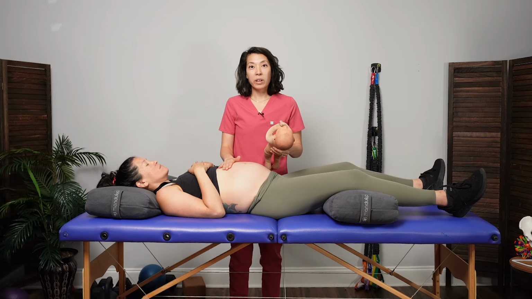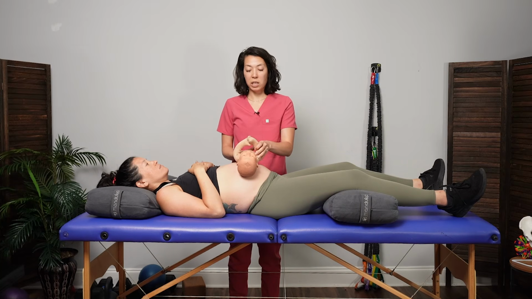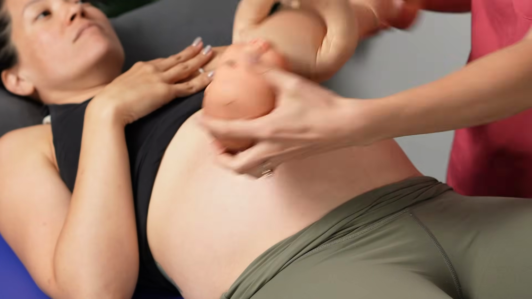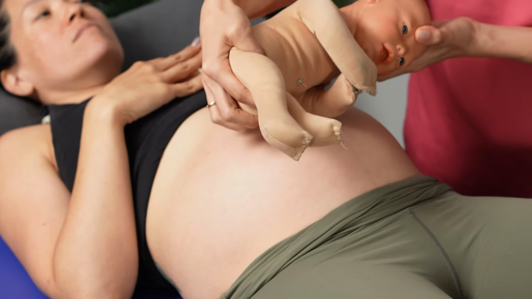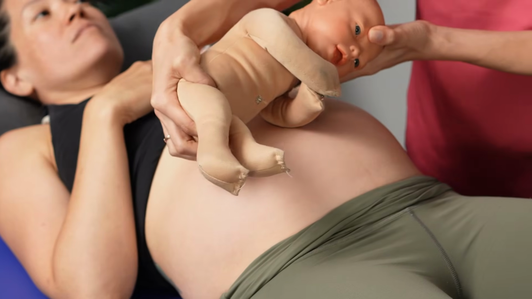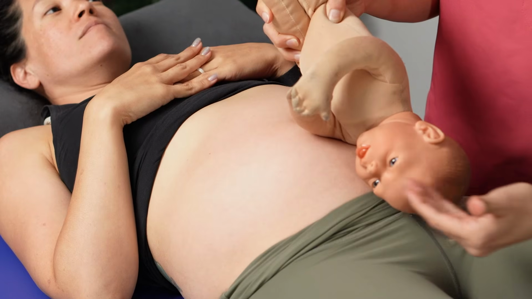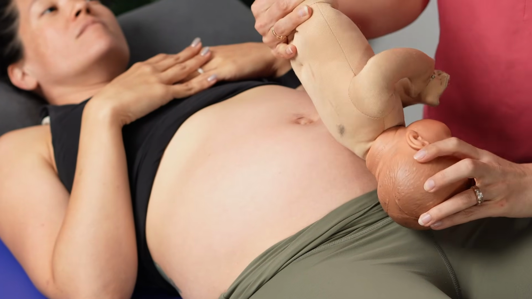Or what if when you felt up here, you didn't feel a head or a butt, and down here, you didn't feel a head or a butt? That means baby could potentially be transverse. So that would give you the sign that maybe baby's head is over here or over here, and this is a transverse lie position. Not to be confused with OT or transverse presentation. That means that baby is presenting in a transverse way where they're looking to the left or to the right.